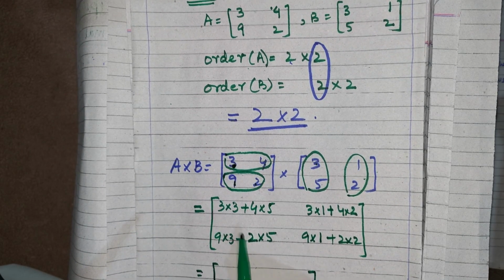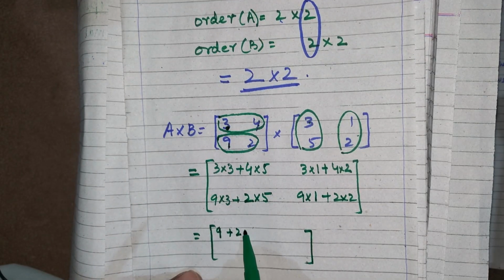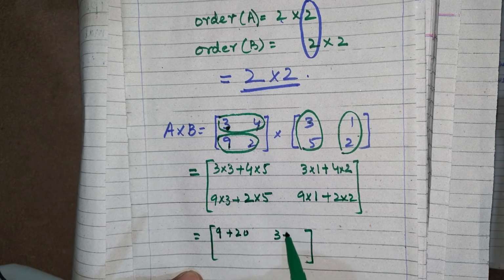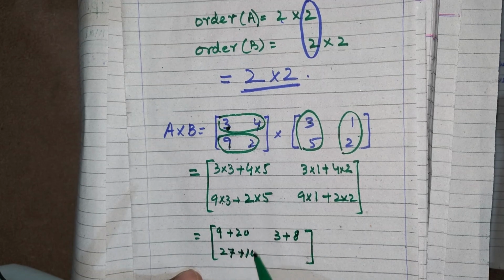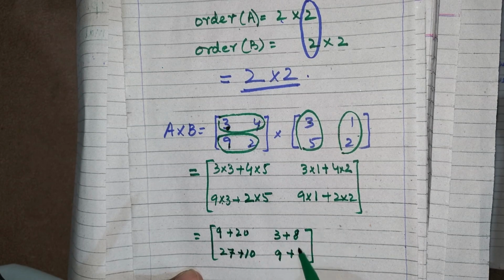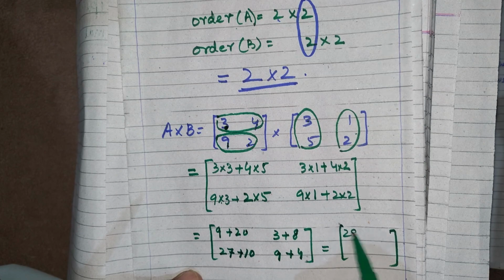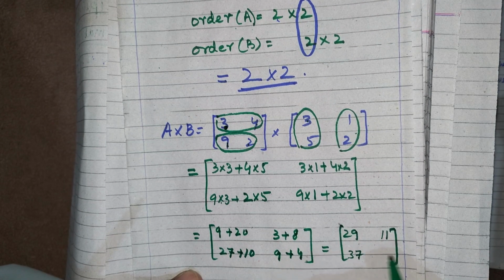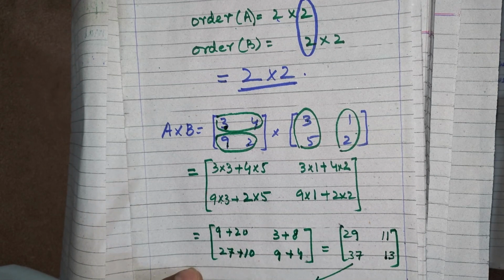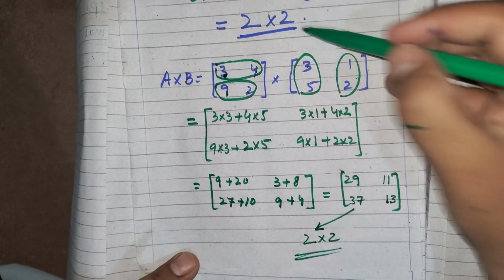After simplification, we will get 9 plus 20, 3 plus 8, 27 plus 10, 9 plus 4, which will be equal to 29, 11, 37 and 13. Now look at the order of this matrix, which is equal to 2 by 2, as we have already shown here.